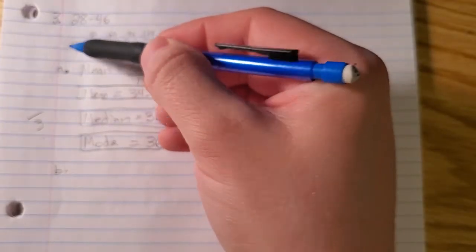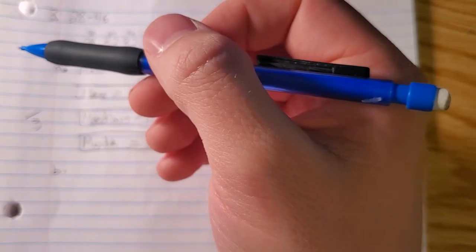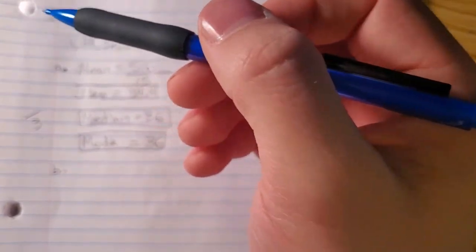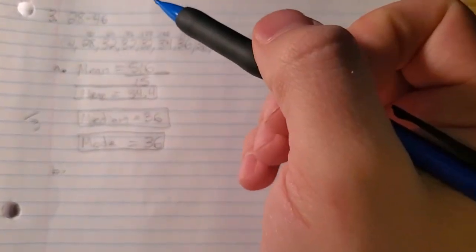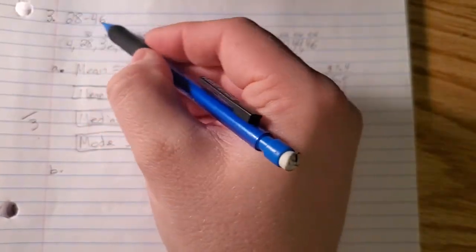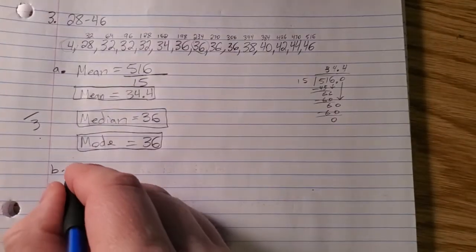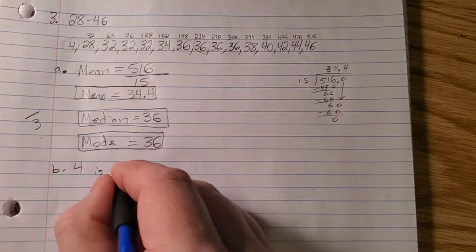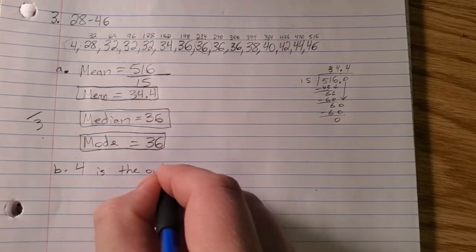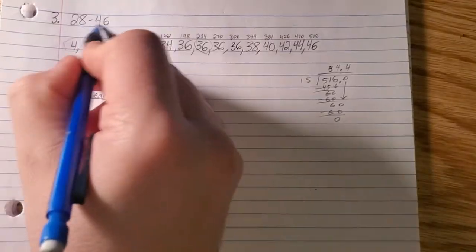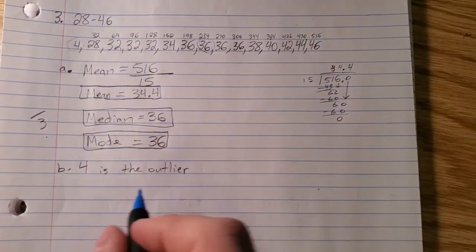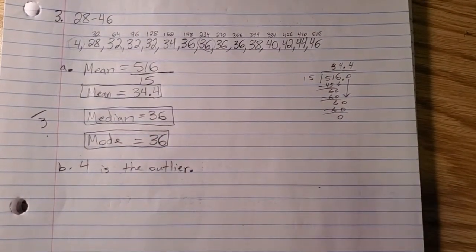what we need to remember is that first sentence in the question, it said a clothing store carries pant sizes 28 to 46. Is 4 in 28 to 46? No, it's not. So 4 is the outlier. The rest of the numbers fit in the sizes, so they're probably right. 4 is the outlier. How could we explain this?